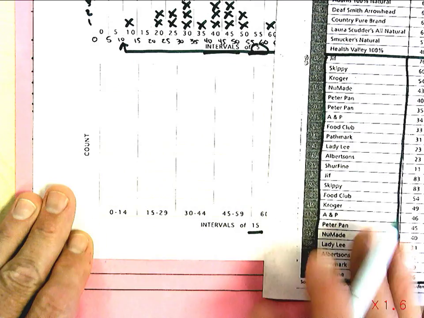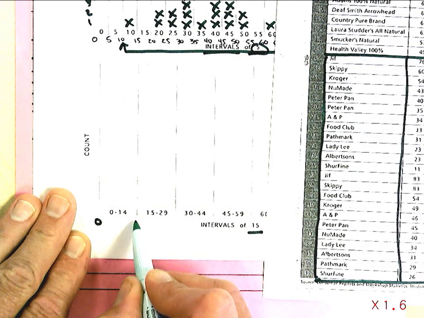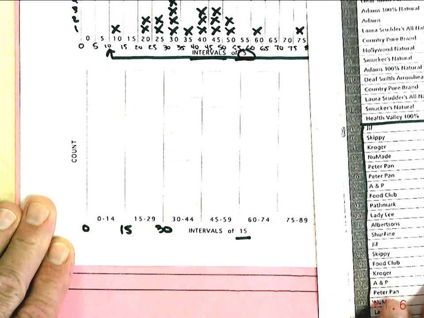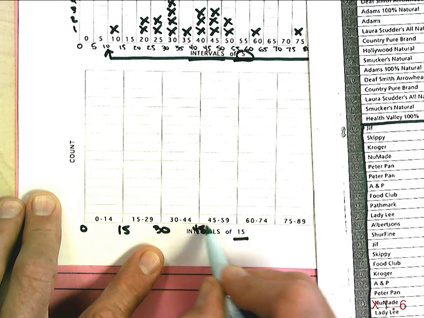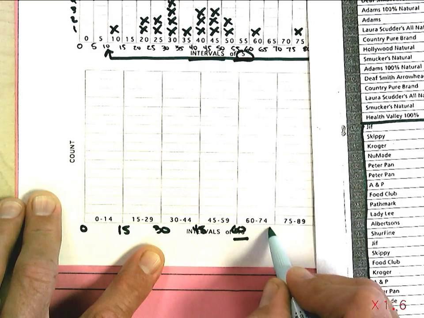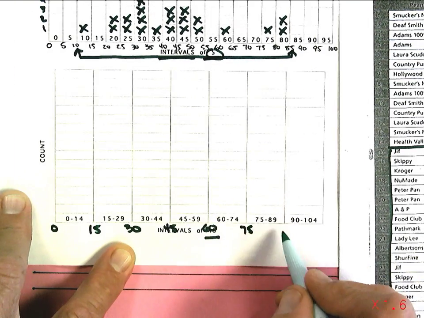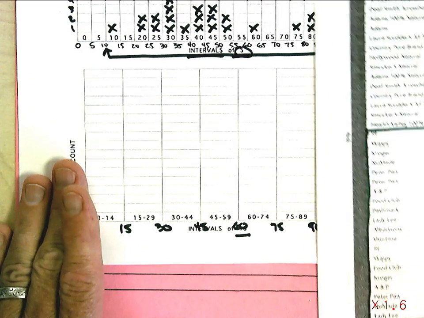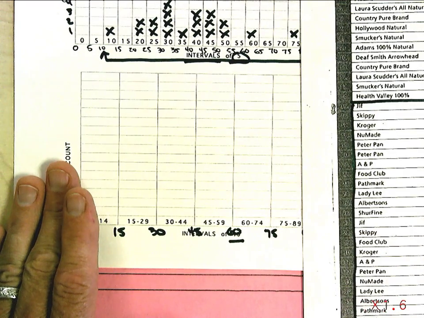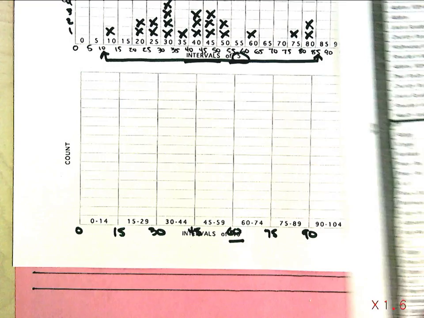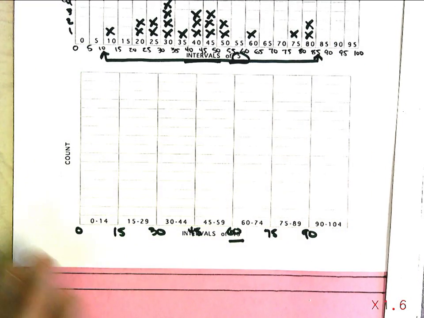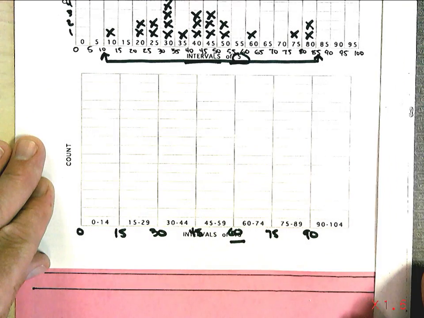So if you think of this first interval, 0, and then the next interval starts at 15, and then 30, and 45, 60, 75, and 90. Those are my cutoff points for each interval. And so you might already be guessing that, with bigger intervals, it's going to change how this whole graph looks.